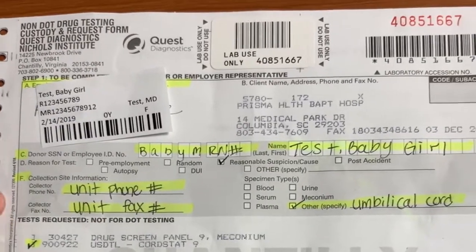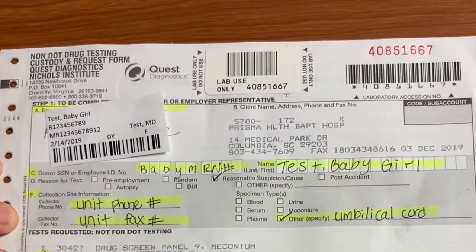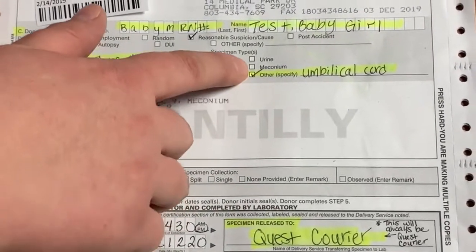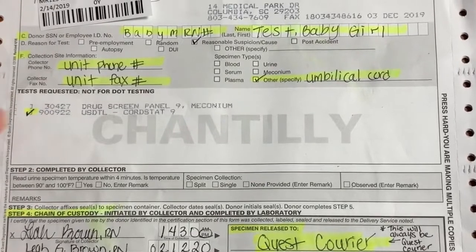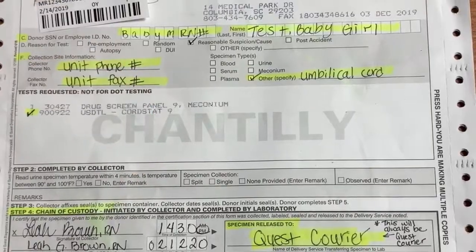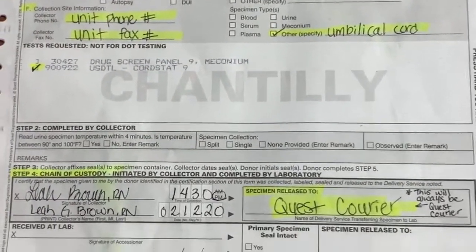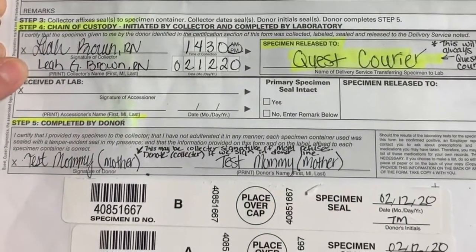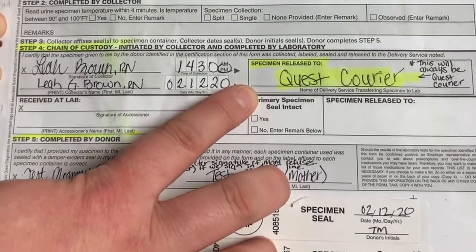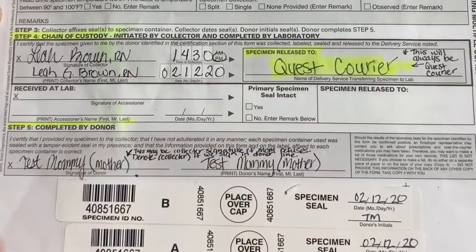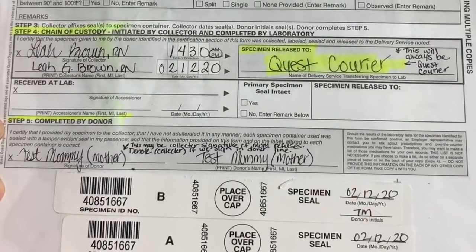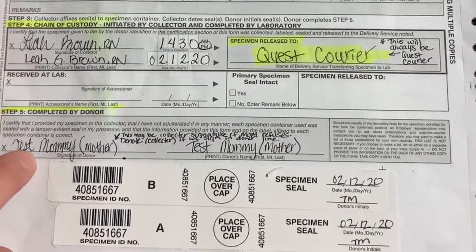Then you will check which section. If this form is filled out for meconium, you would not select other, you would check meconium and then select whichever one applies. Step 2 is not filled out because that is for urine only. Step 3 is where you sign and date of when you collected. This specimen release to will always be Quest Courier. And then step 5, we prefer for it to be completed by the donor, so that would be mother.